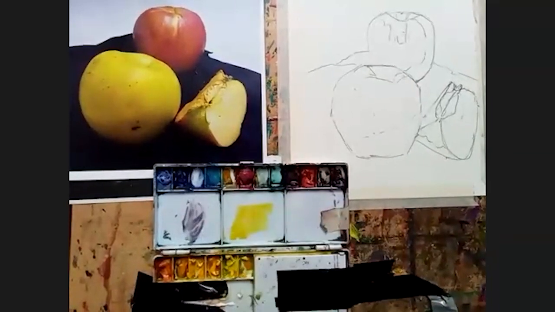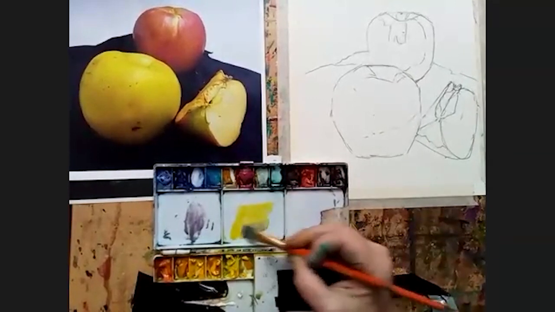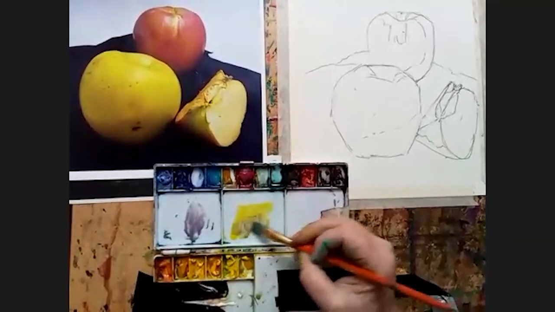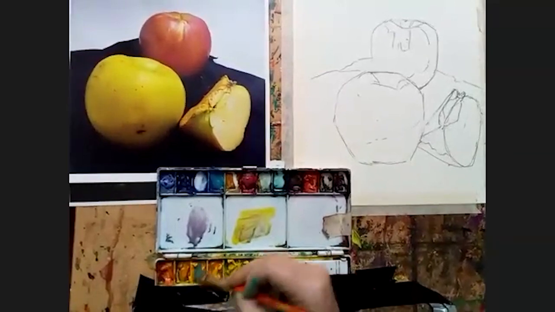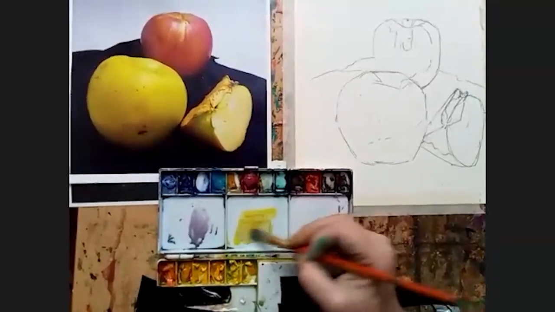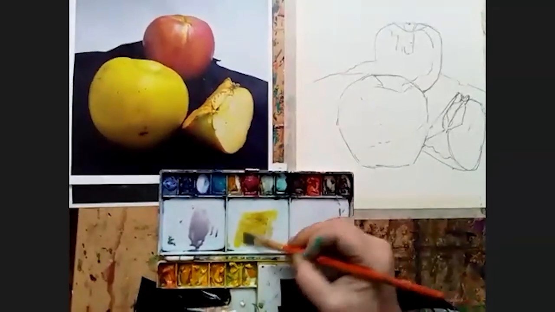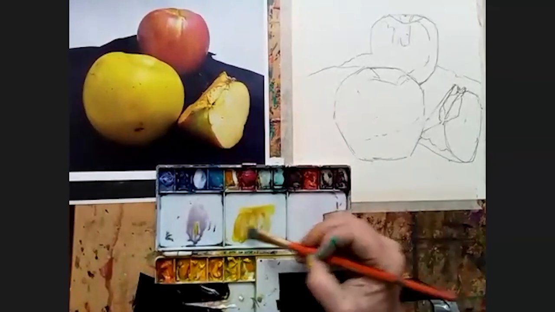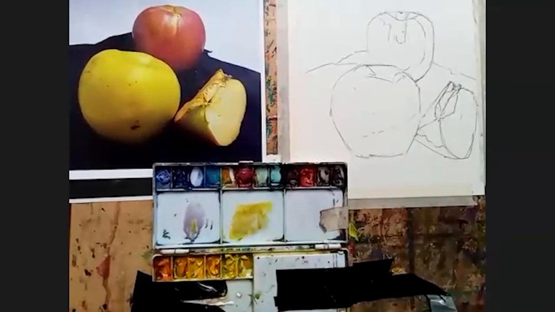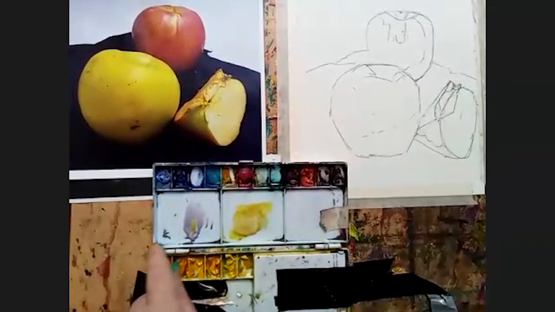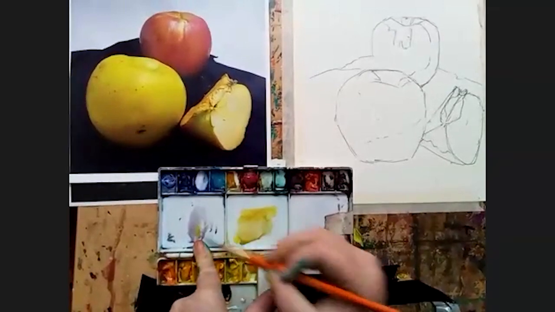Notice I'm keeping them in separate pans. And then I'm going to bring just a teeny touch over here into my yellow. Notice how a little bit goes a long, long way. So I'm adding more yellow to it, and a touch more purple. I'm not taking a whole glop of this. You can see that where my brush touched the purple, it's a very little bit, almost just a corner.